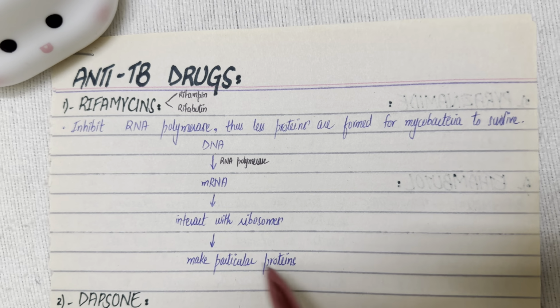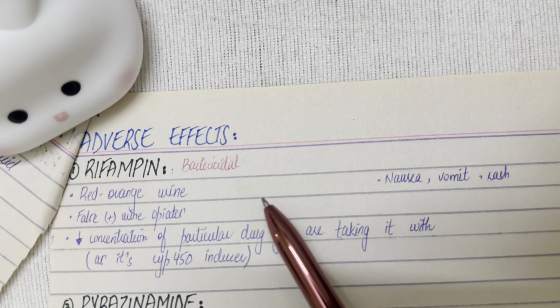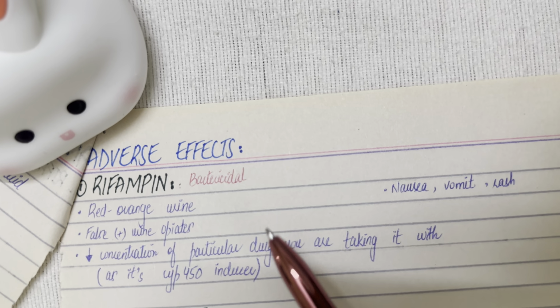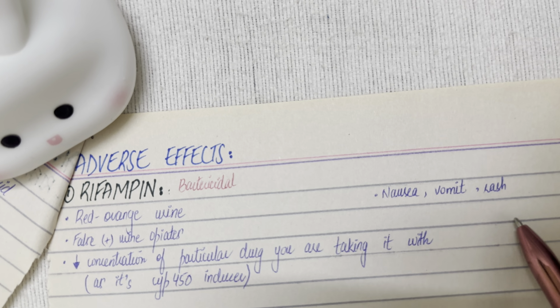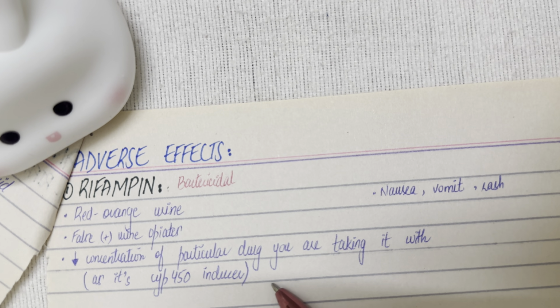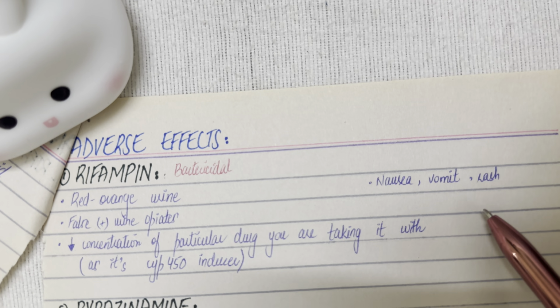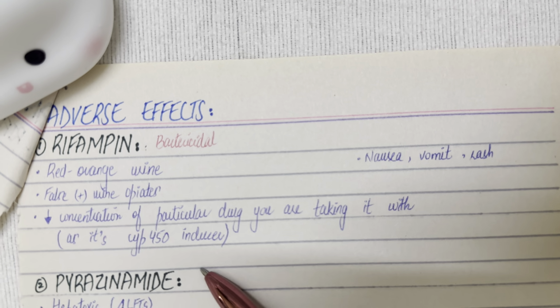particular proteins are formed. The adverse effects of rifampin are red-orange urine, which is one of the most important adverse effects, false positive urine opioids, nausea, vomiting, rash, and lower concentration of the particular drug you are taking it with. Why? Because it is a CYP450 inducer.